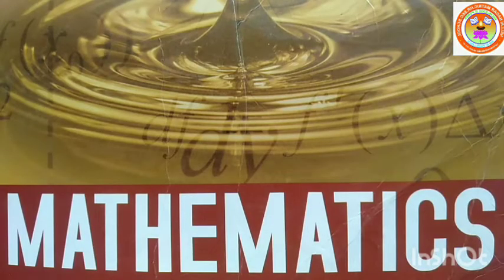Good morning, students. Today we are going to continue with exercise 10.5. In the previous classes we have discussed the order and degree of the differential equation. Again, we studied how to form the differential equation for the given linear equations, right? Today we are going to solve the differential equation.